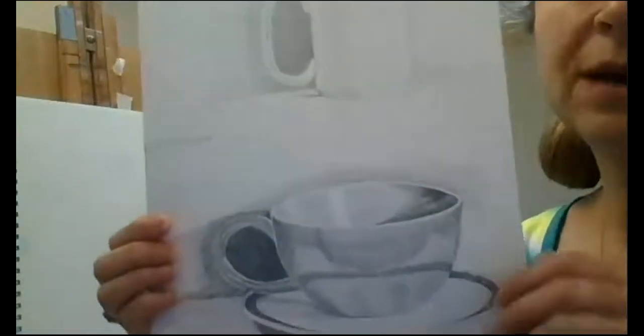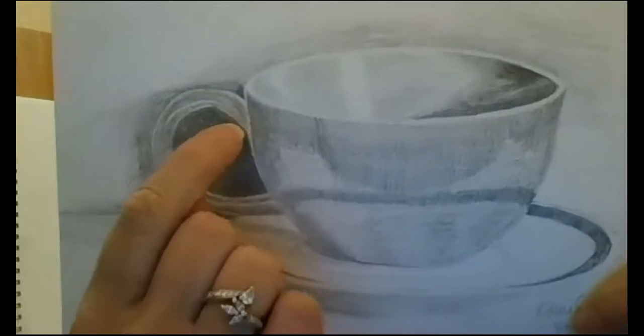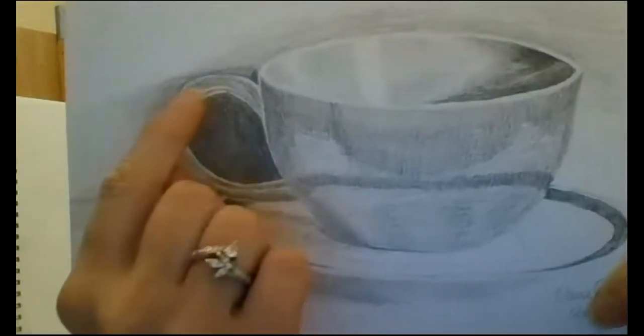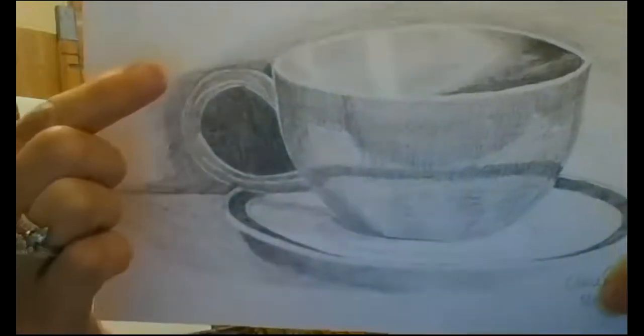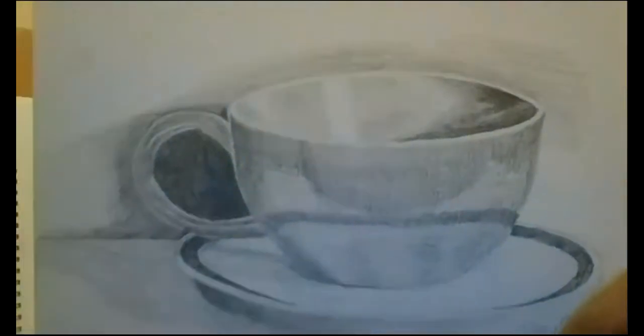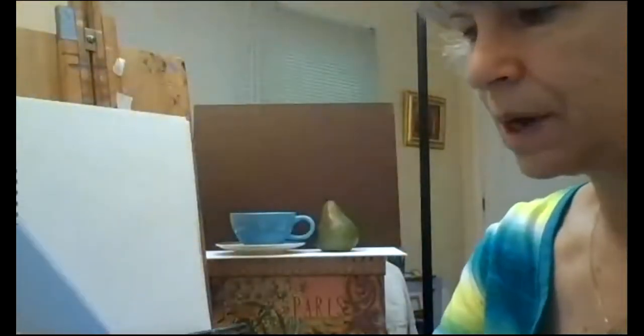One thing I've noticed, sometimes I receive your drawing and you've done some shading, but you didn't go all the way to the edge of the object, and that is very important. So I'm going to show you what I mean by that.